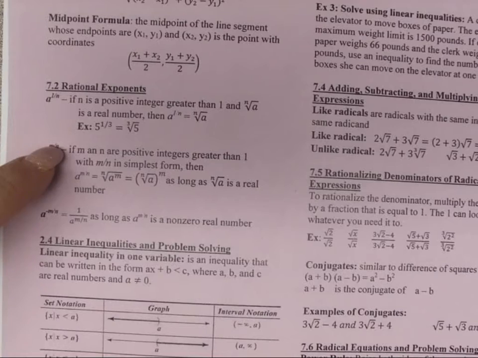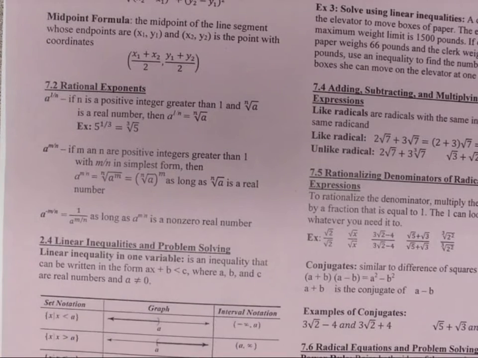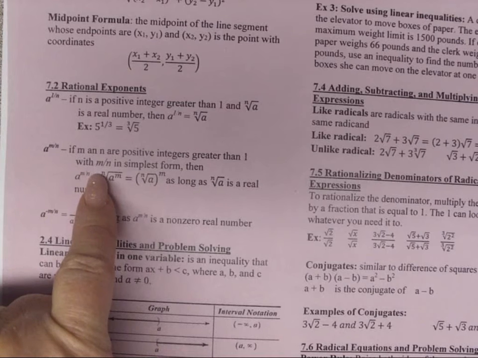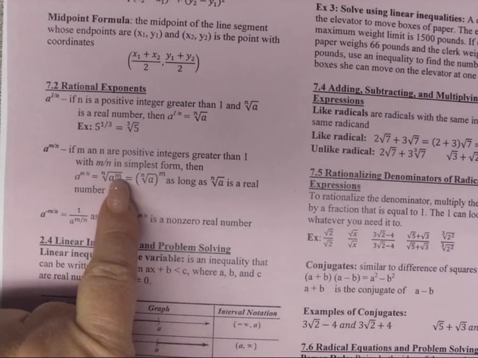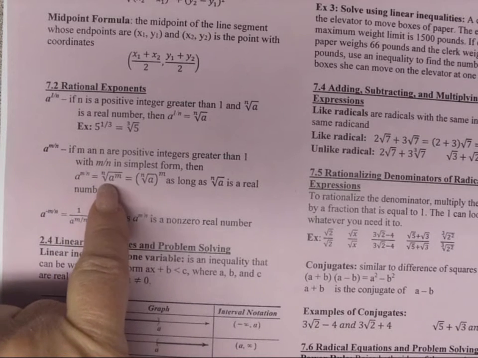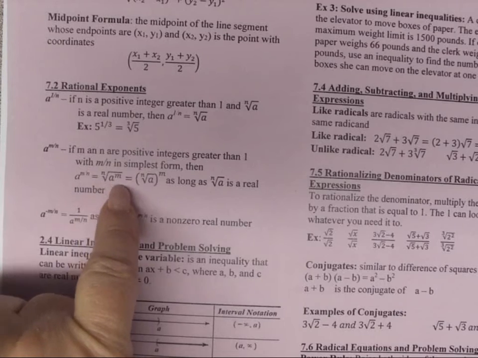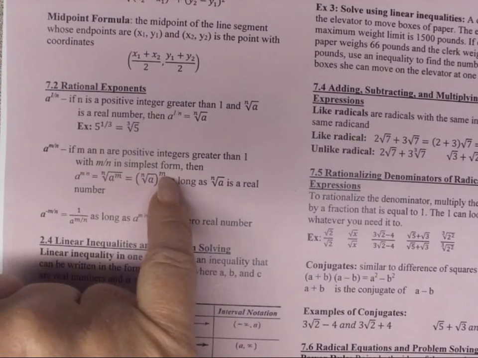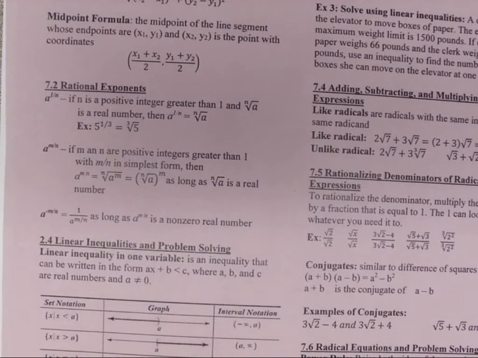A to the m over n means that we can do one of two things. The n, of course, is still going to be your root, but the m can either be put inside the radicand, or it can be put on the outside. So I typically make that decision when I'm looking at the problem, whether or not I can take the nth root of whatever the number is. And we'll do an example about that, and I'll show you the two ways you can solve that.